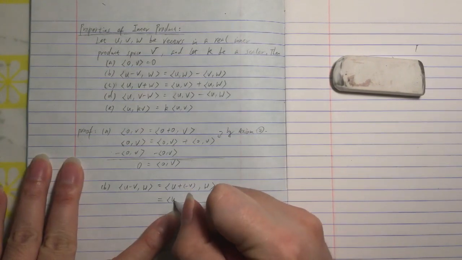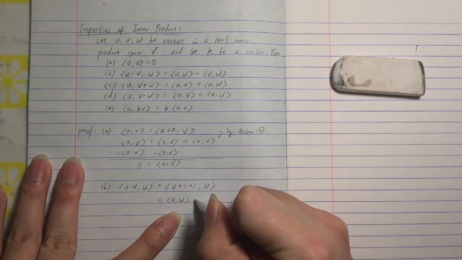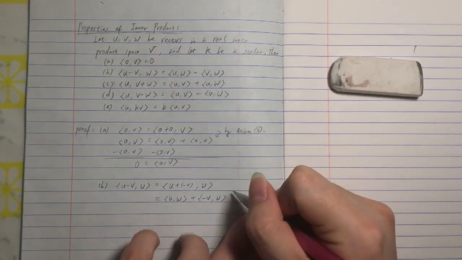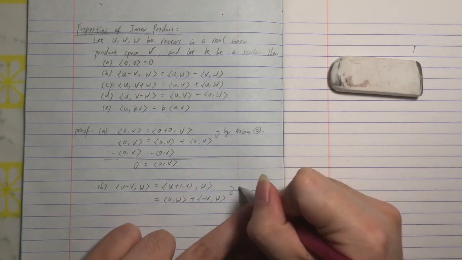I get inner product of U, W plus inner product of negative V, W. That's by SCM 2.